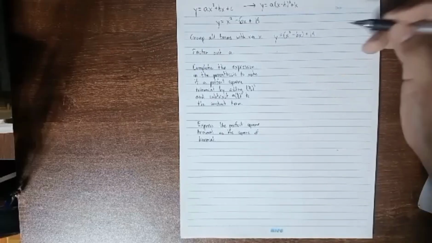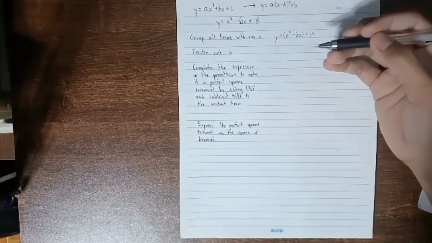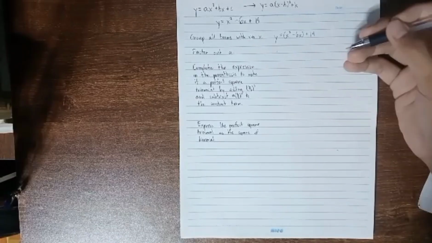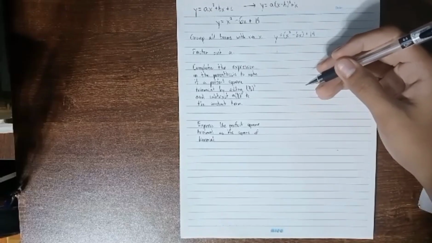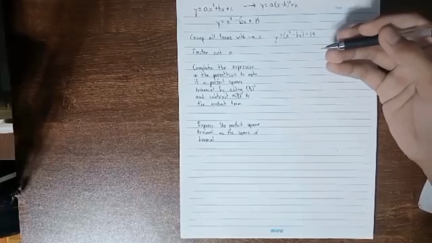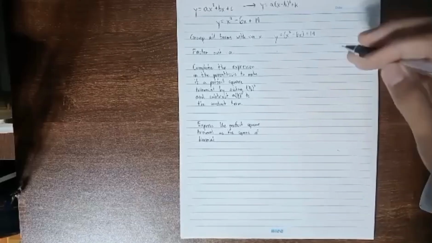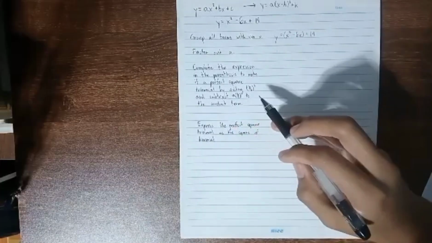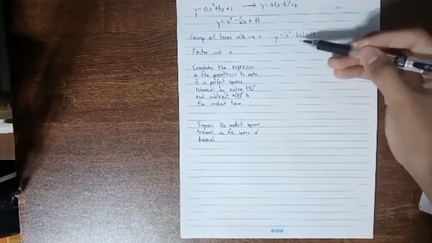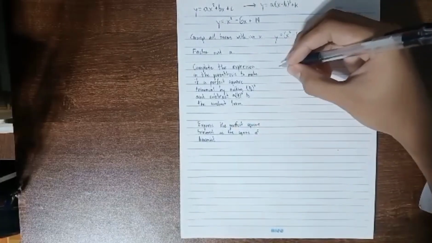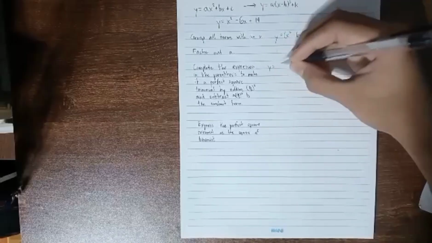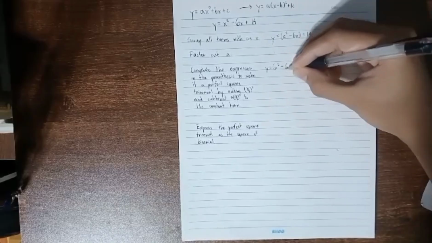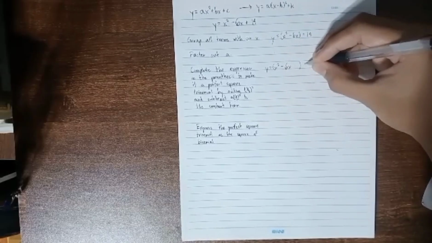Next, we're going to complete the expression in the parentheses to make it a perfect square trinomial by adding b over 2 squared, and subtract a multiplied by b over 2 squared to the constant term. So first, we are going to add b over 2 squared in the parentheses. So y is equal to x squared minus 6x and 14.